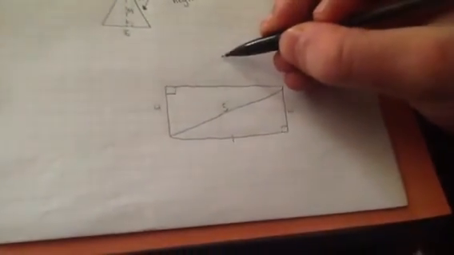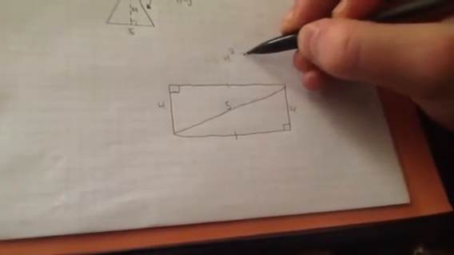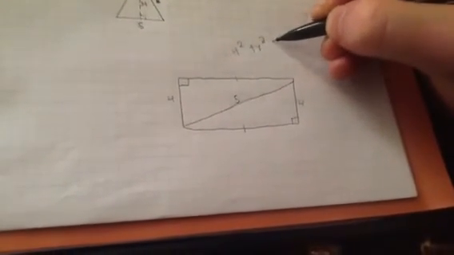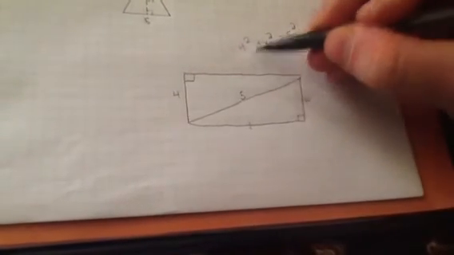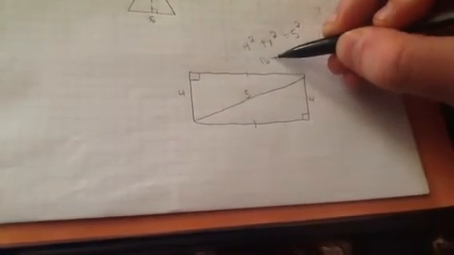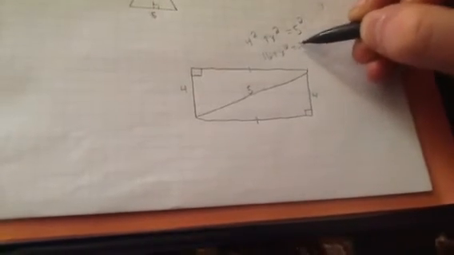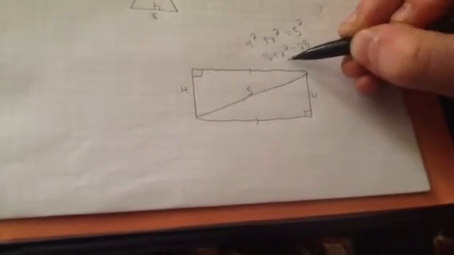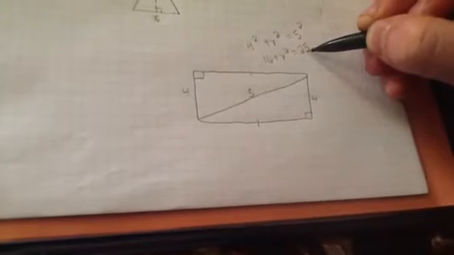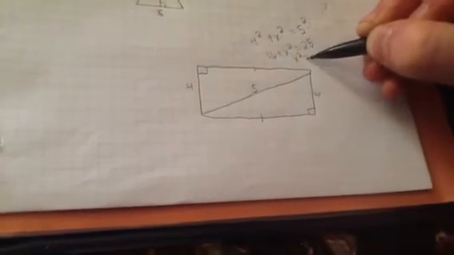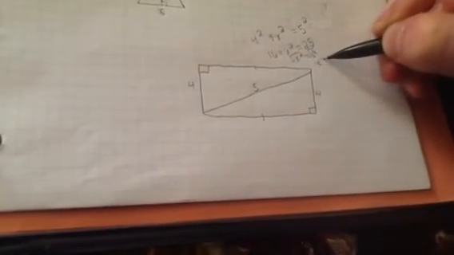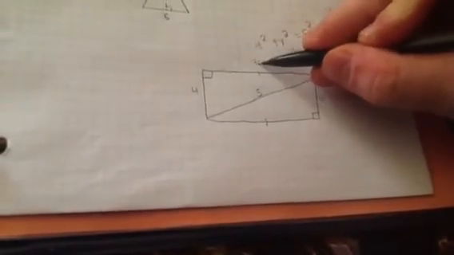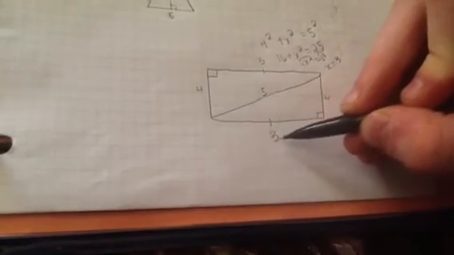So all we're going to do is 4 squared plus x squared equals 5 squared to find this side here. This is going to be 16 plus x squared equals 25. And then we're going to subtract 16 from 25, so x squared equals 9. Then we're going to take the square root of both sides, so x equals 3. So this side equals 3, and this side equals 3.